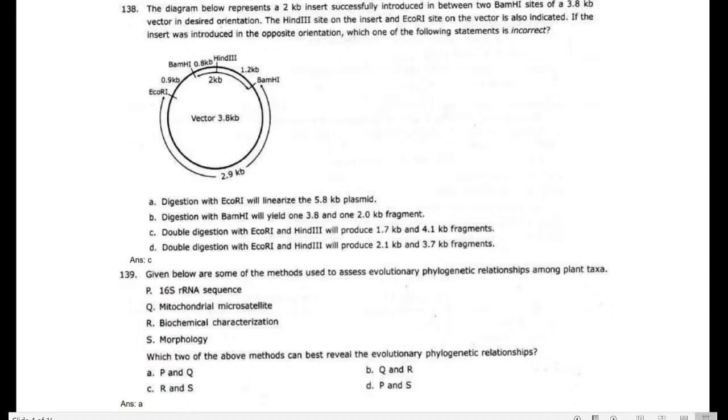So then what we want to understand is, if the insert was introduced in the opposite orientation, this is the BamH1 site. If the insert is loaded in this area, the first one is direct orientation, and opposite orientation means it is also inserted at the site between the BamH1. If it is bound on this side, which is the incorrect statement?